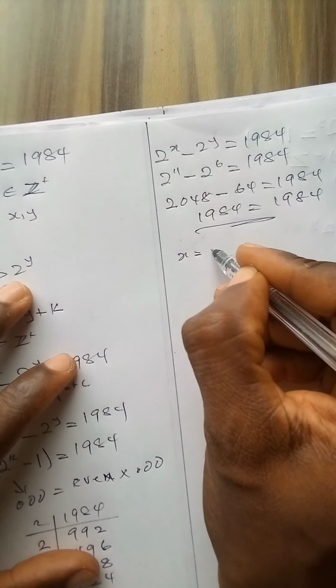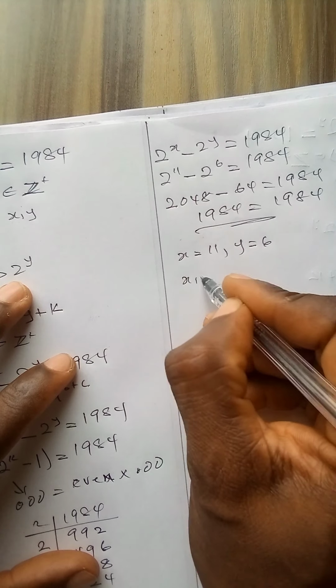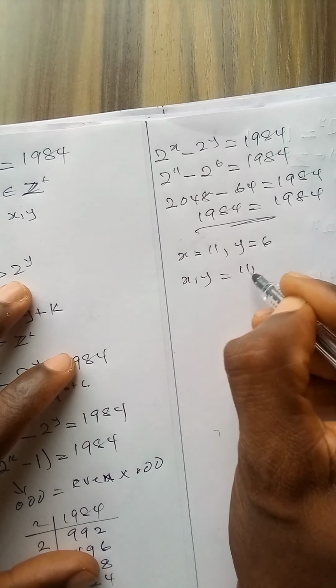x is equal to 11, y is equal to 6. So (x, y) is equal to (11, 6).